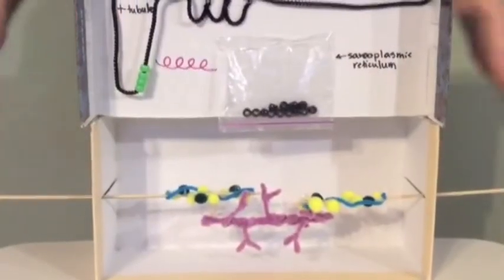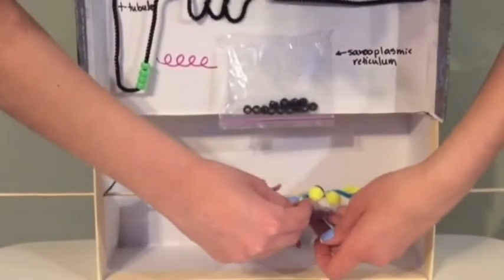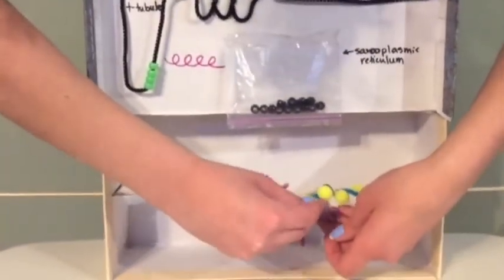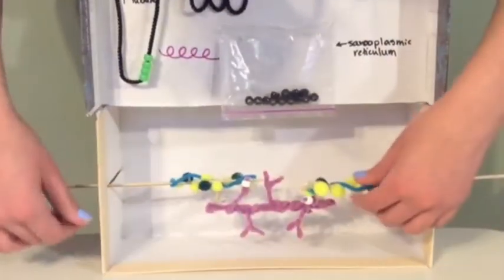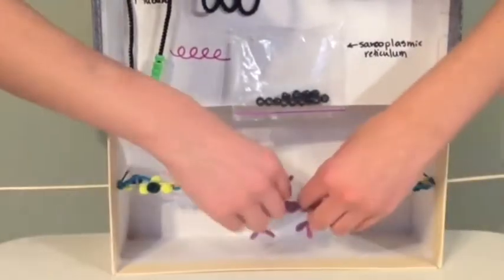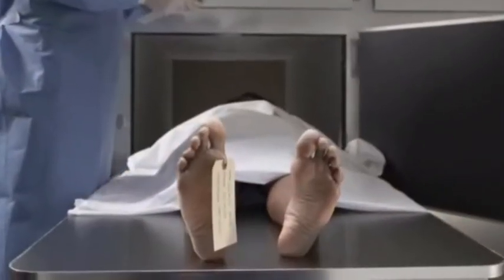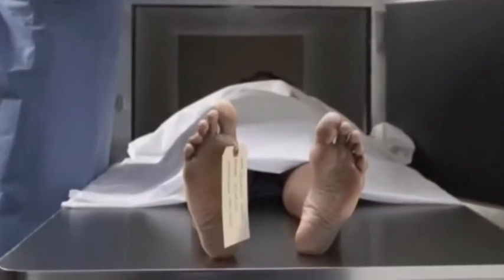Another molecule of ATP is used to break the cross bridge between the actin and myosin. This relaxes the muscle. Now we will relate this information to the case of Jane Doe.